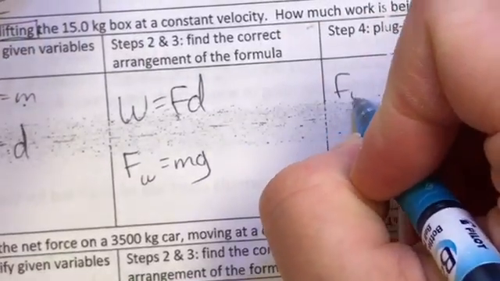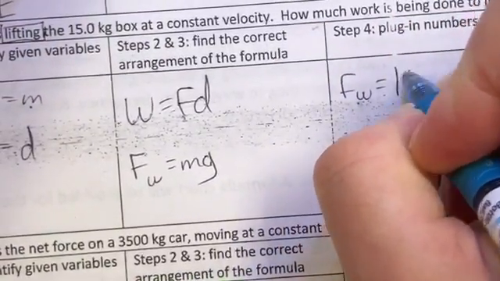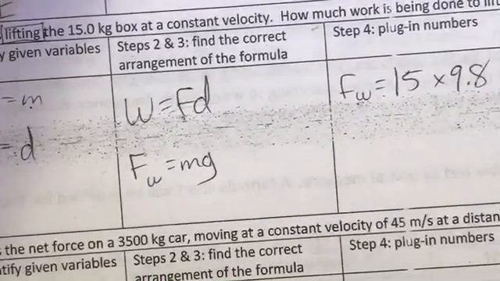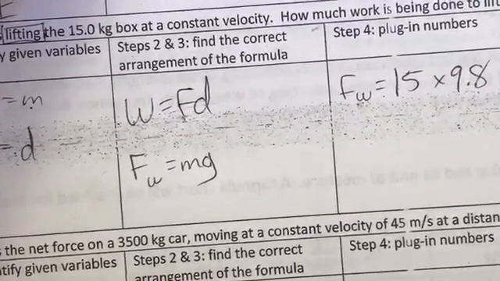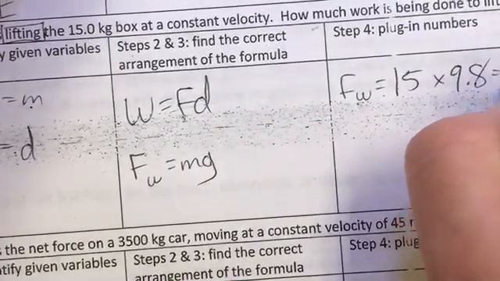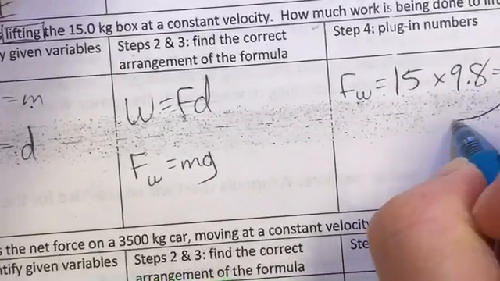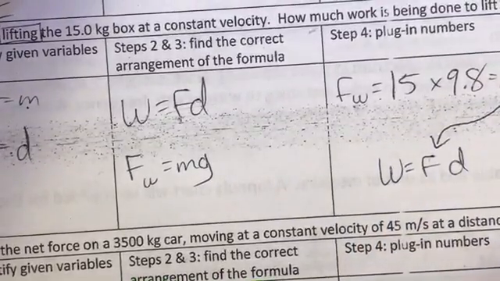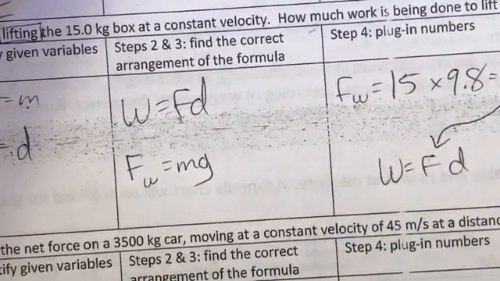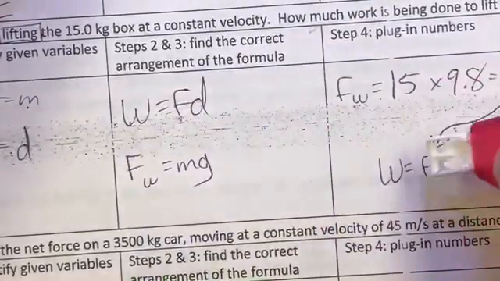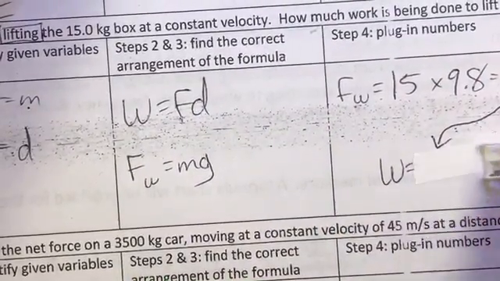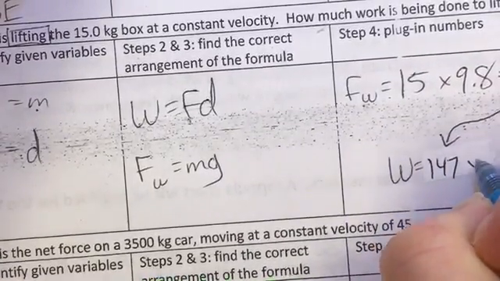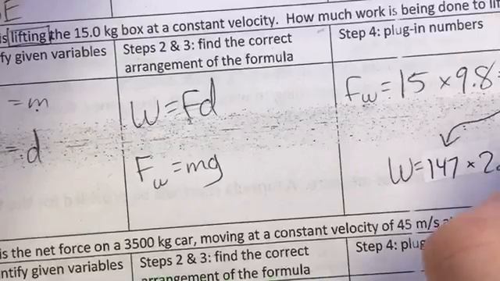So here we go. Force of weight is the mass, 15 kilograms, multiplied by gravity of 9.8. Gives us 147. That number is plugging into our work formula, work is force times distance. So we have a force of 147 newtons multiplied by a distance of 2.0 meters.